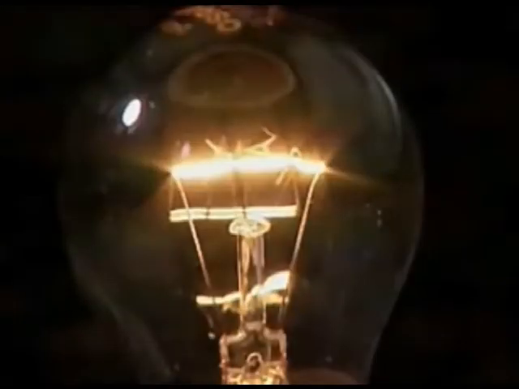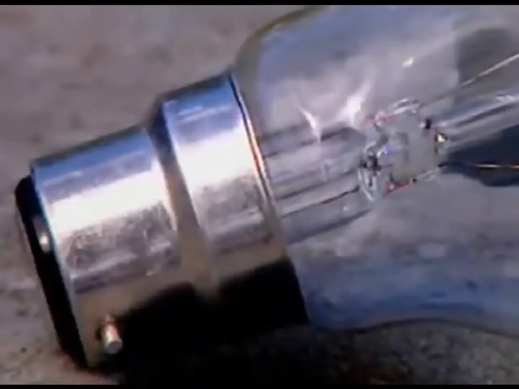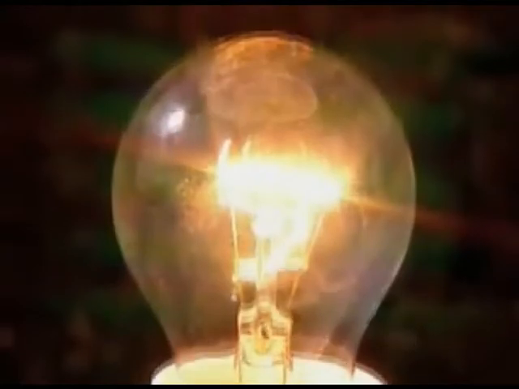The filament bulb. This is a common household light bulb. It's simple yet brilliant. It was invented in the 1800s and amazingly, it hardly changed a lot. It works by using a simple circuit and most important is the filament.